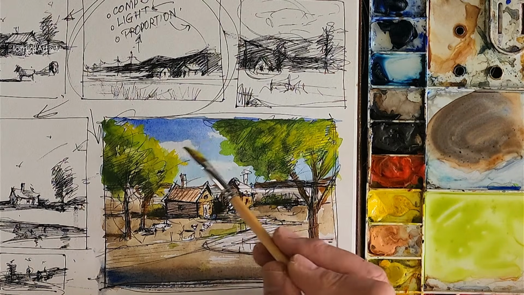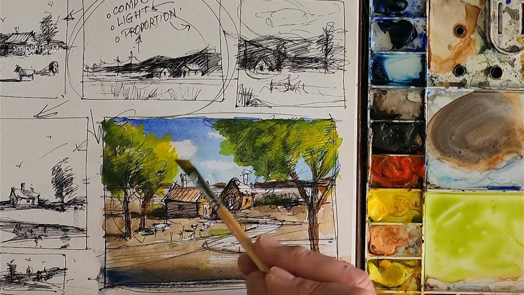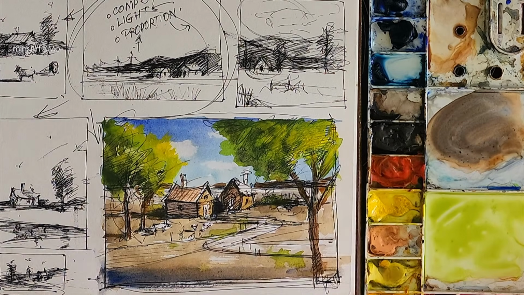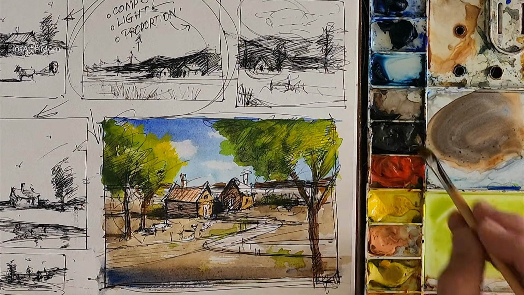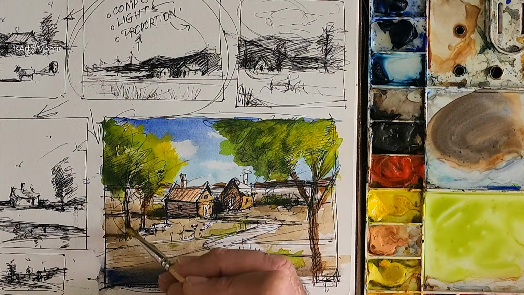And then you can go with the dry brush mark. You can go a little bit here and there, so it will create a nicer effect in the trees also.